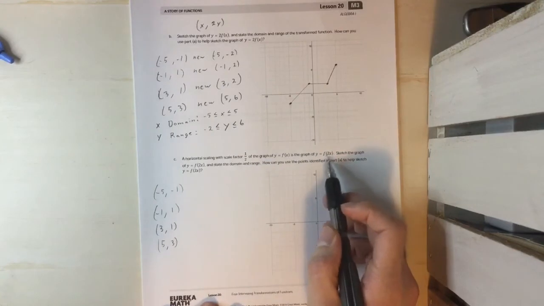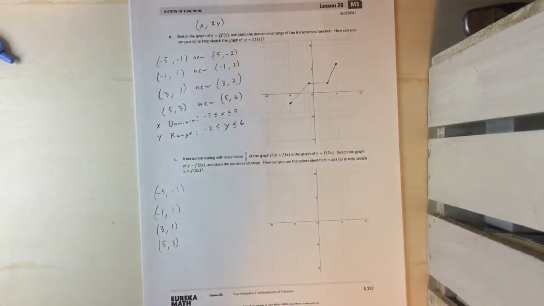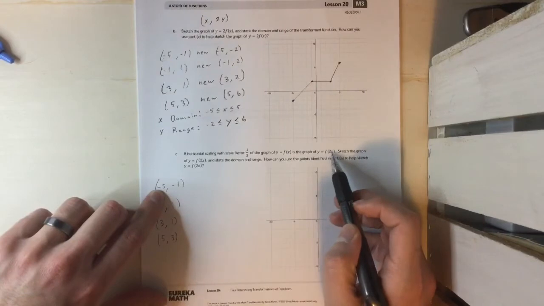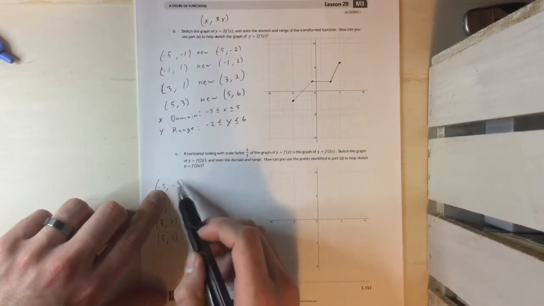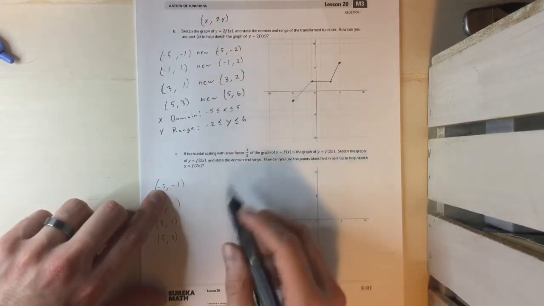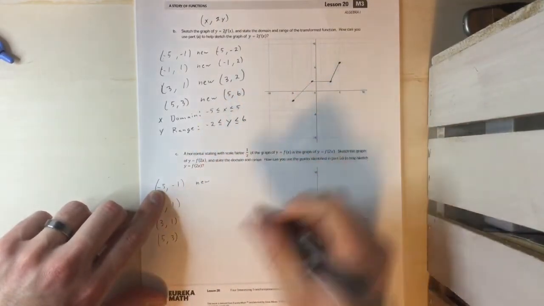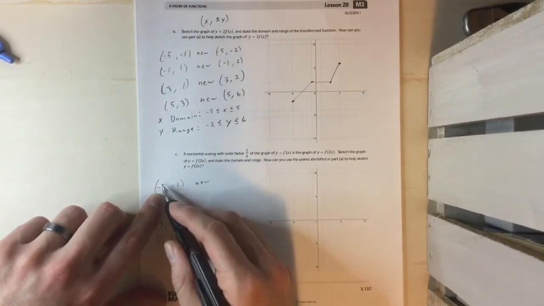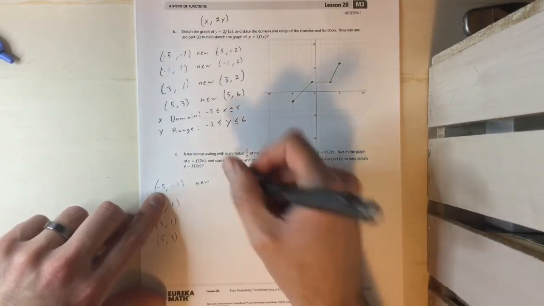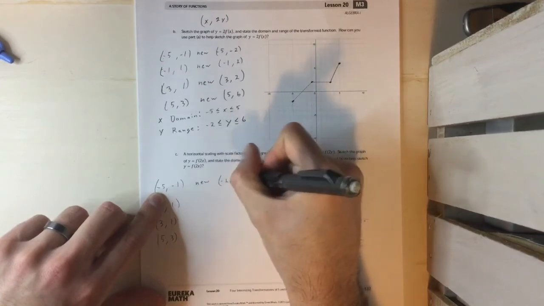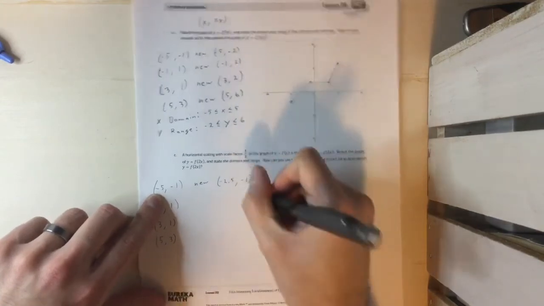Okay, so this one, on the inside, now we're multiplying by a half. Even though it has a 2 out front, in order to get the same y value, we're multiplying by a half. That's our scale factor. So we multiply -5 by a half, so it'll be -2.5, -1.